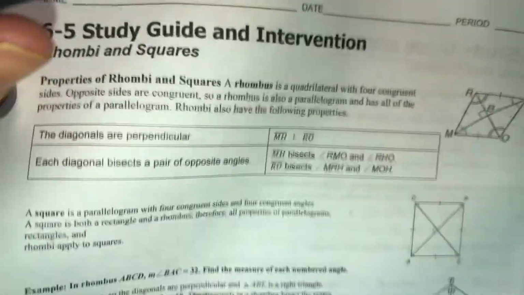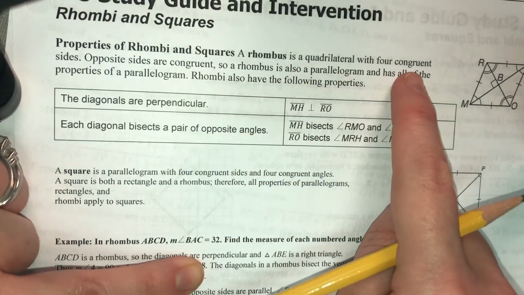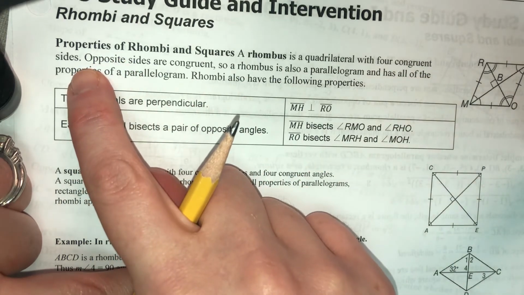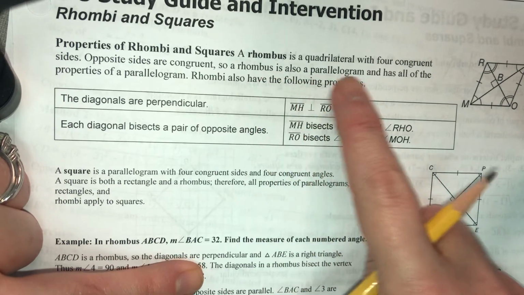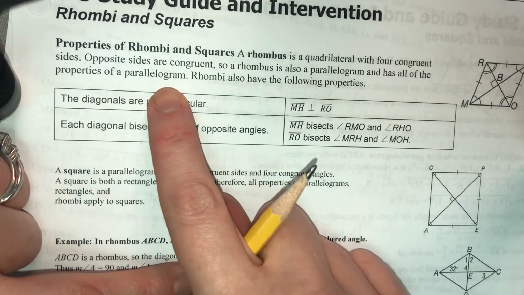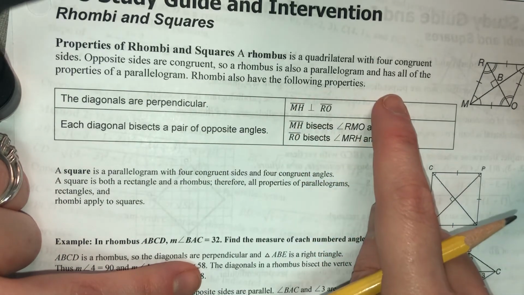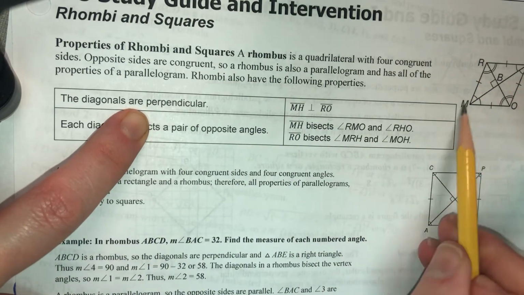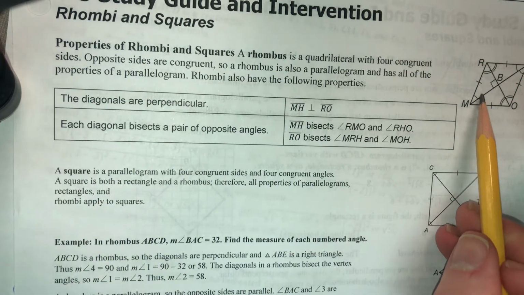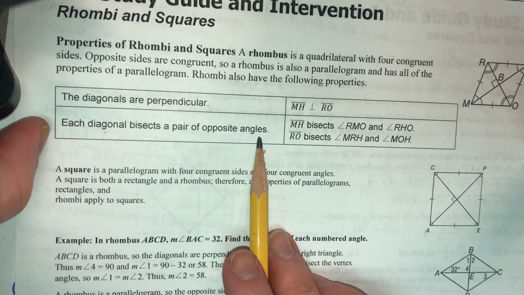So, what is a rhombus? Do y'all know what a rhombus is? A rhombus is a quadrilateral with 4 congruent sides. Opposite sides are congruent, so a rhombus is also a parallelogram and has all the properties of a parallelogram. But rhombi also have the following properties. The diagonals are perpendicular. So they cross at a 90-degree angle when you draw the diagonals. And each diagonal bisects a pair of opposite angles.